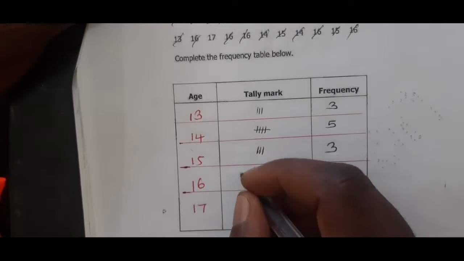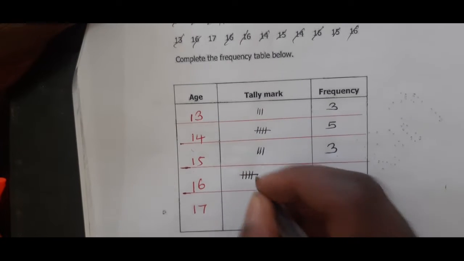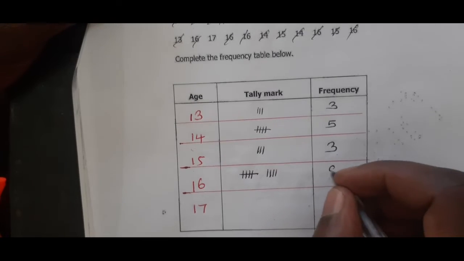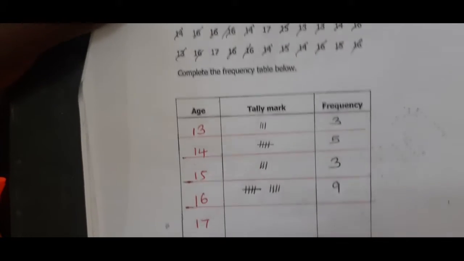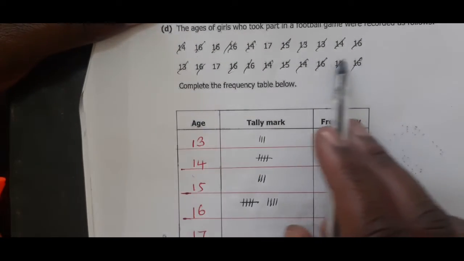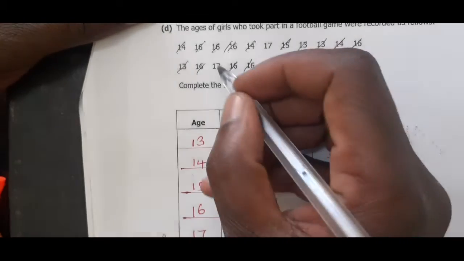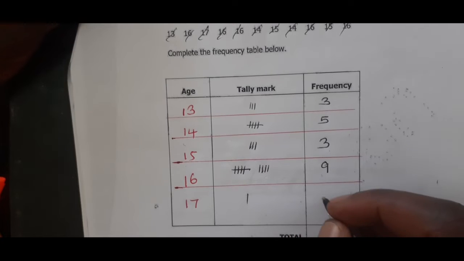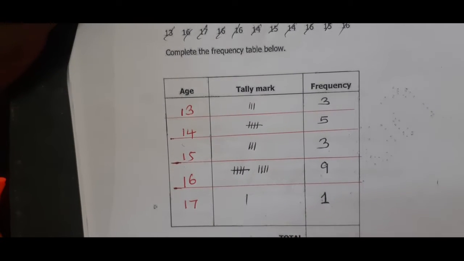So we have 1, 2, 3, 4, 5, 1, 2, 3, 4. Total 9. Then 17. It's only 1. In here, write 1. What is the total?